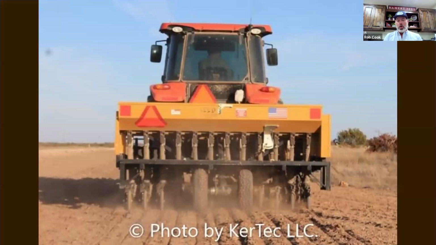So one thing you see here is we're using a native grass drill, which is very important. A no-till drill is our number one recommendation of the best thing to use to get good seed soil contact. But you can see we're planting in an area that doesn't have any cover. Cover is extremely vital when we're talking native grass, a native seed blend.